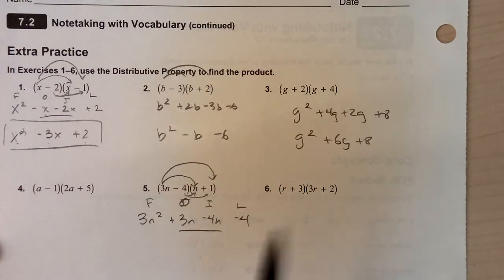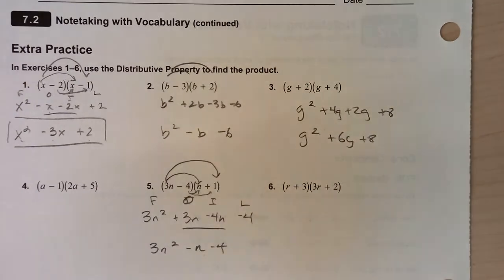Add or combine the like terms, which are your outside and inside terms. 3n squared minus n minus 4. Or minus 1n. Either way is okay.